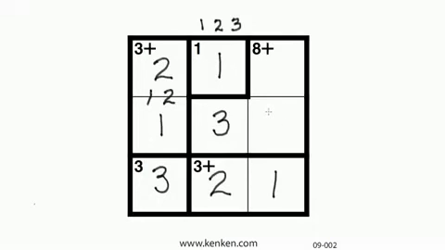If you look at this particular row, you have a 1 and a 3, which means this has to be a 2. And this one has to be a 3 for actually three reasons. You have to make sure that the top row has all three digits as well as the right-hand side column. And you also have to make sure that when you're looking at this particular cage right here, that all three numbers add up to 8. And you've got that.